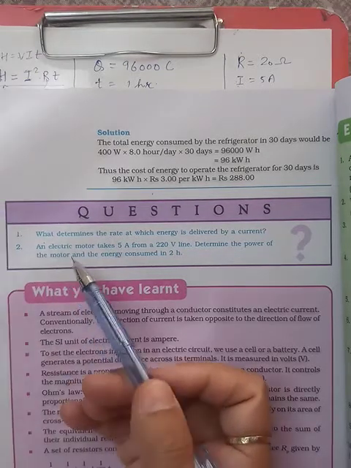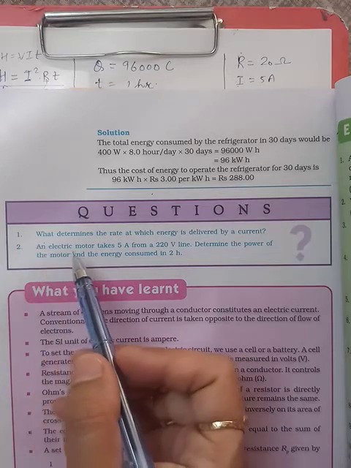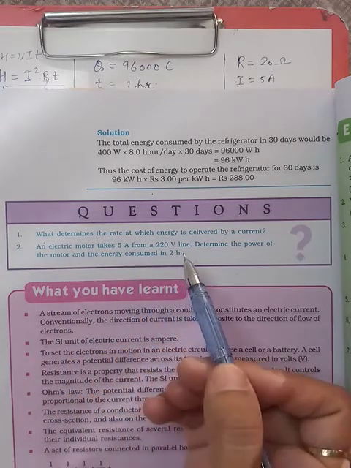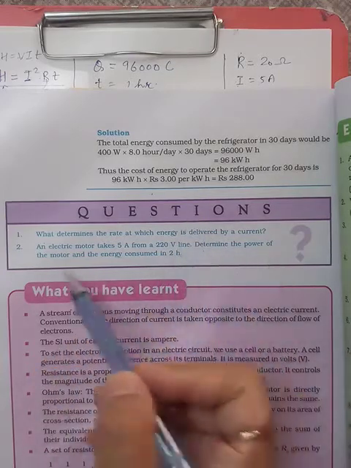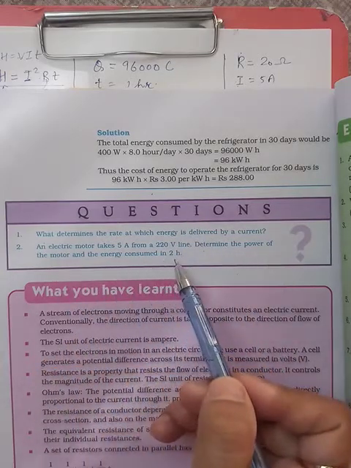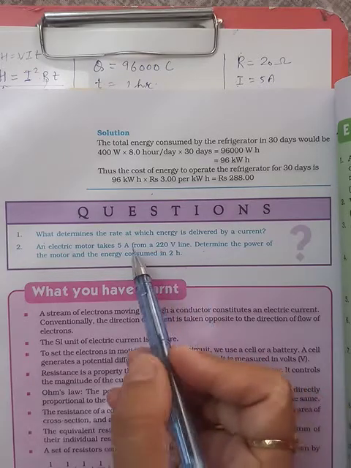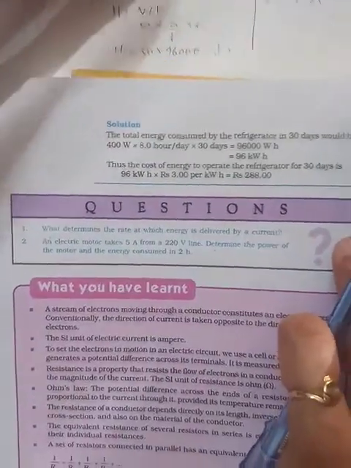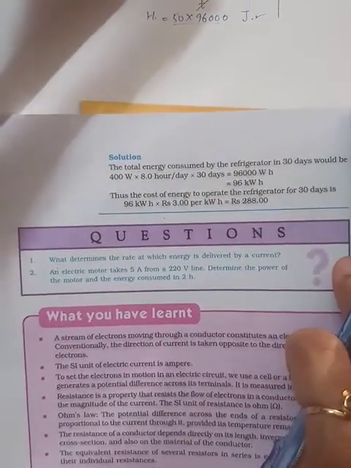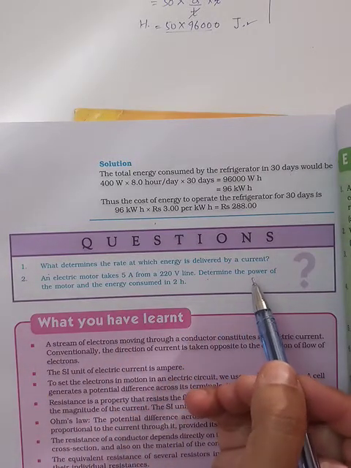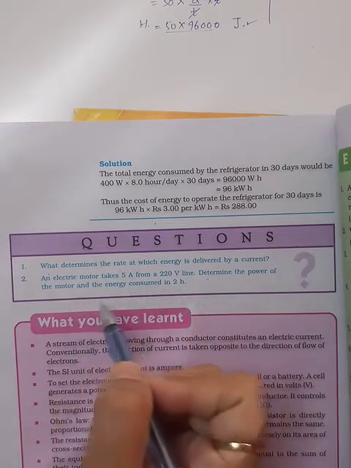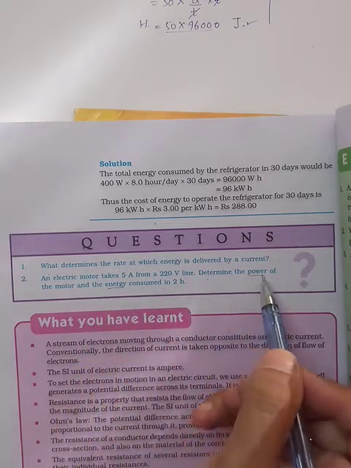Second question says, the electric motor takes 5 ampere from a 220 volt line. Determine the power of the motor and the energy consumed in 2 hours. Okay, so what is given over here? Current is given, 220 volts, that means potential difference is given. Power we have to find out, right? And energy consumed, 2 things we have to find out over here.